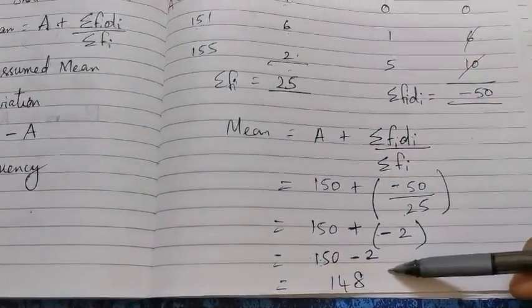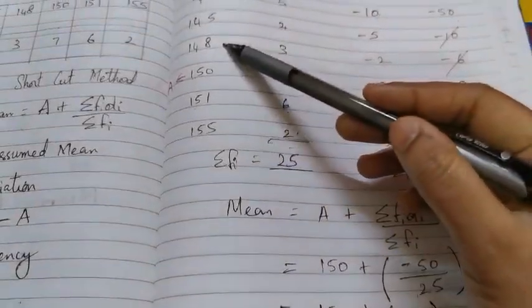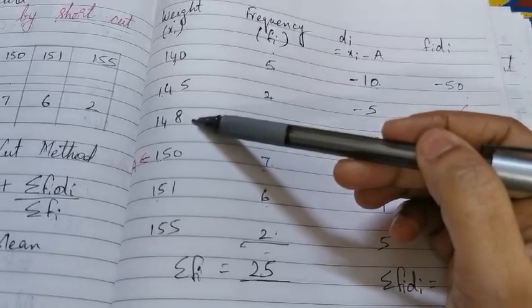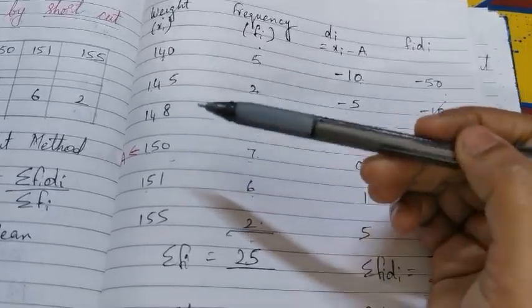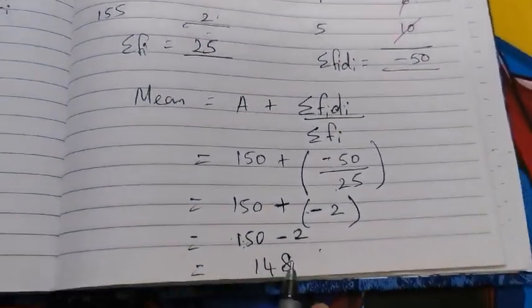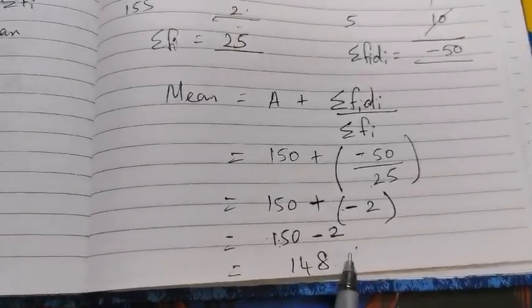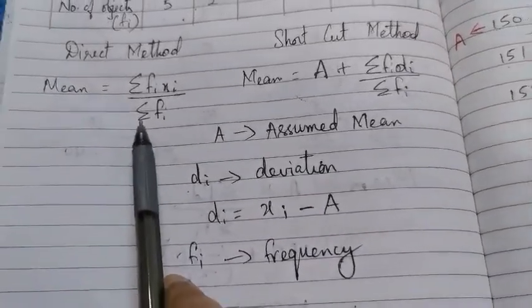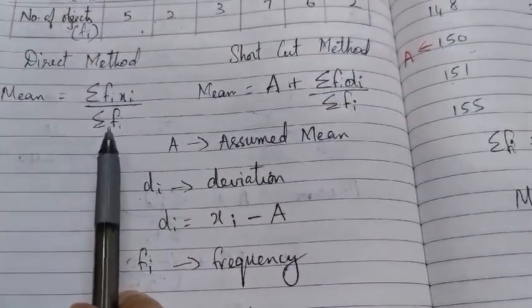The actual mean we got is 148. So earlier we told either assume the mean as 148 or 150. So we got our mean as 148. So this is the mean we get through our shortcut method. If you try using the direct method also, it will be the same.